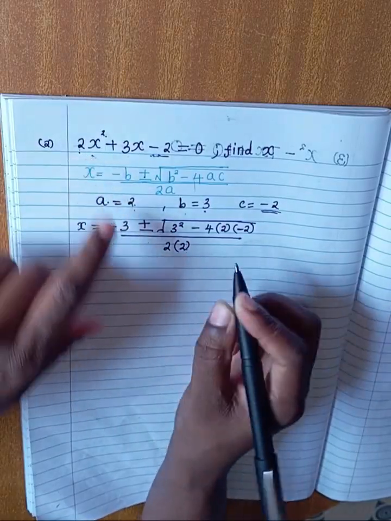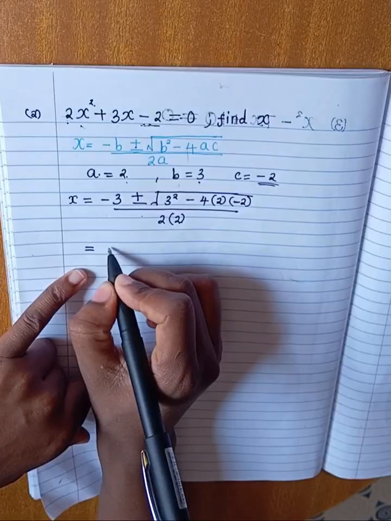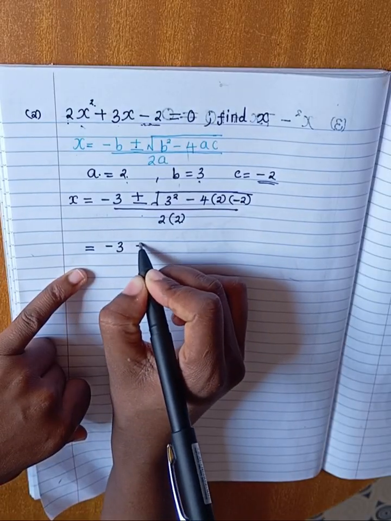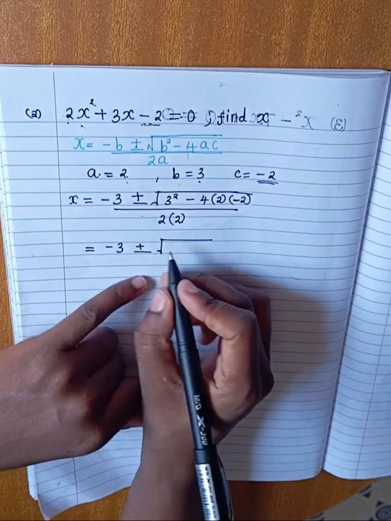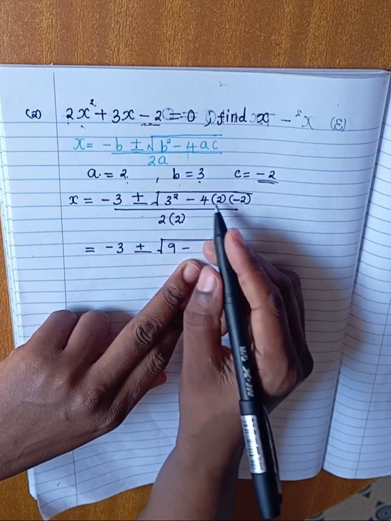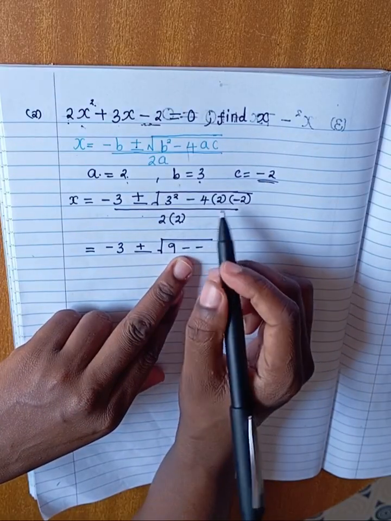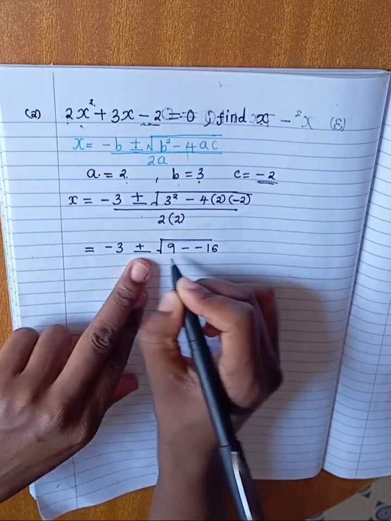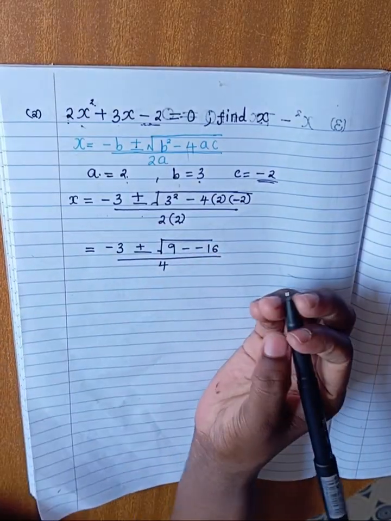For that, the square root of 9, minus 4 times 2, 8, 8 times negative 2, that is negative 16.